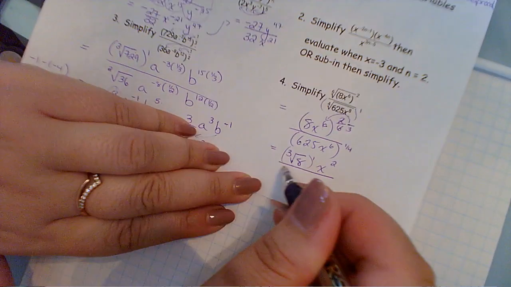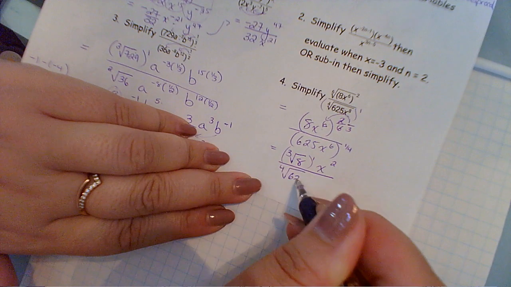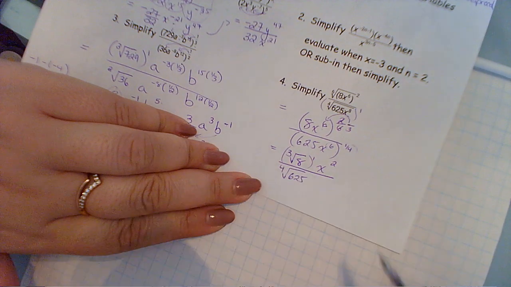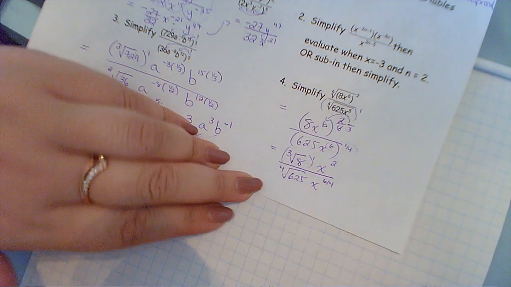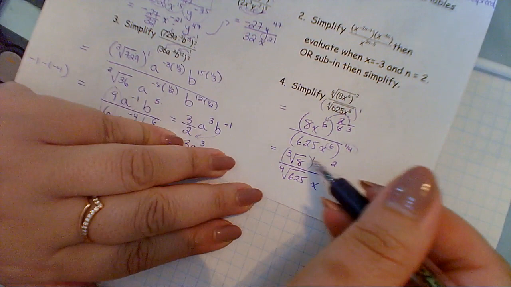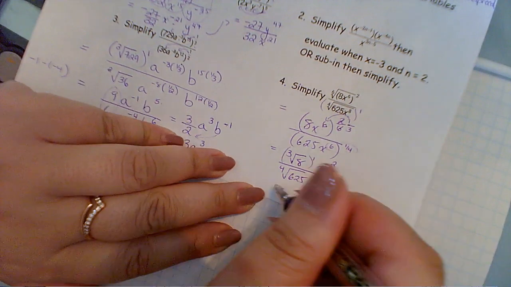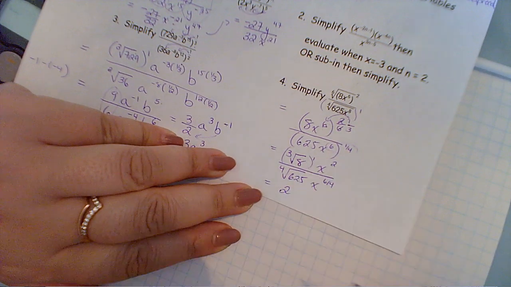On the bottom, 4th root, 625. And then top times top, bottom times bottom on the x, 6 over 4. I'll just keep it as 6 over 4 for now. We can reduce that to 3 over 2 if you like. Let's go back to the top, the cube root of 8. So if you didn't know that, 2 times 2 times 2 is 8. So 2 cubed is 8. So 2 is the cube root of 8 to the power of 1 is just 2.